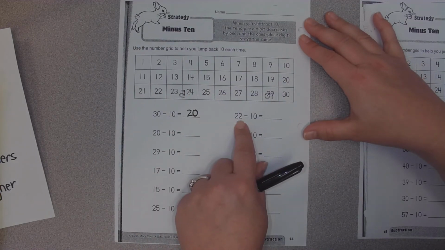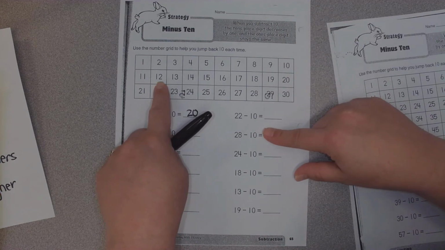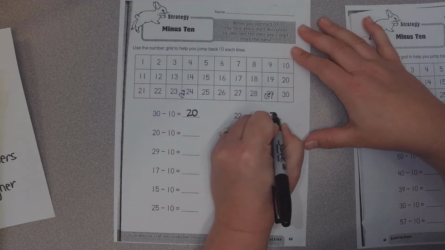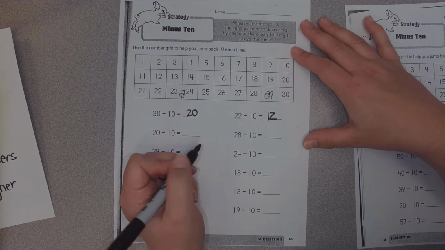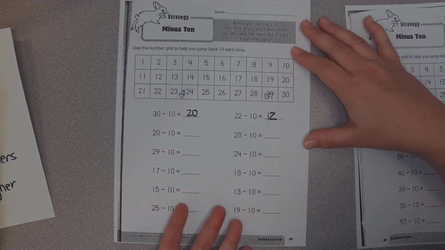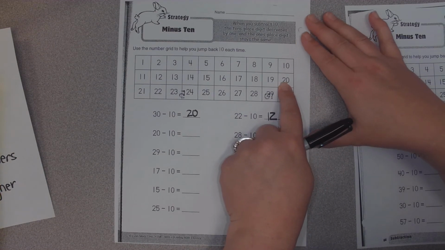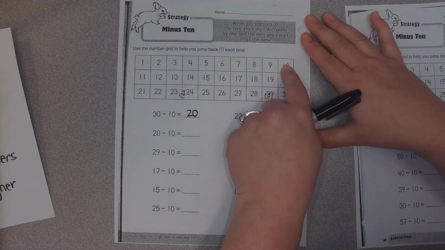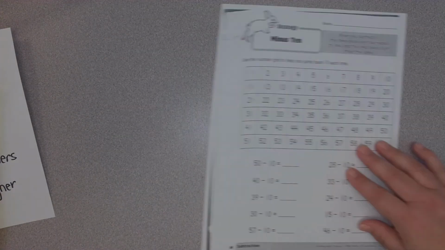If we have 22 minus 10 and we go up in the hundreds chart, what's our answer? 12. It's just like counting off the decade, okay? So as you go through the rest of these, put your finger on the first number, and then minus 10 means you go up in the hundreds chart and find your answer. That's how you do this page.